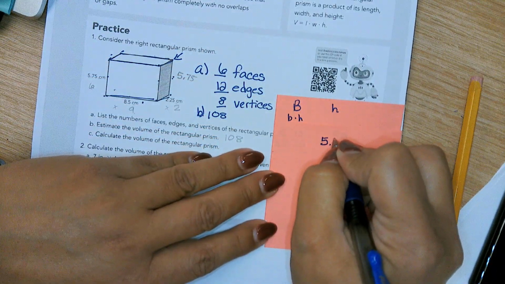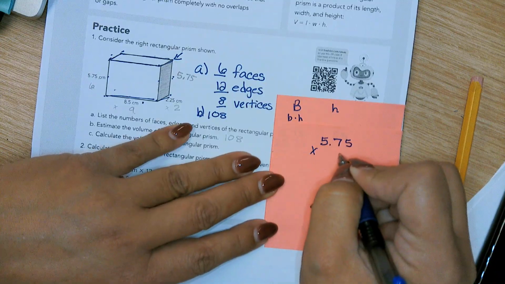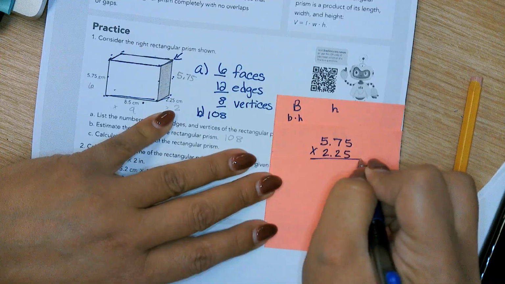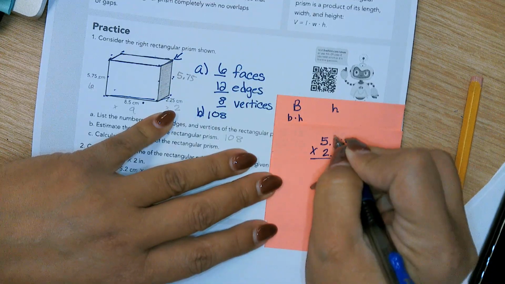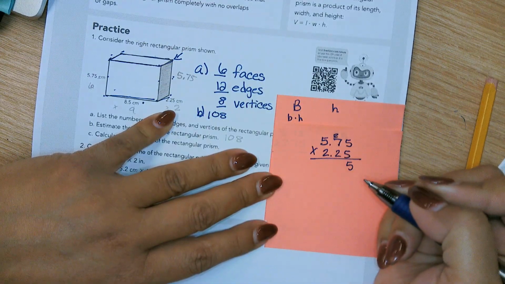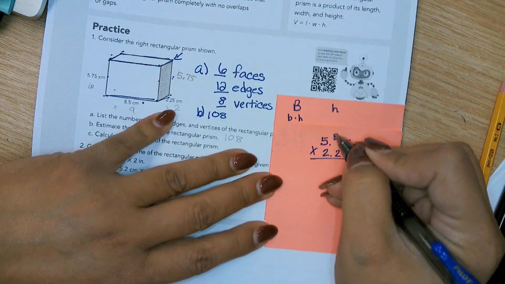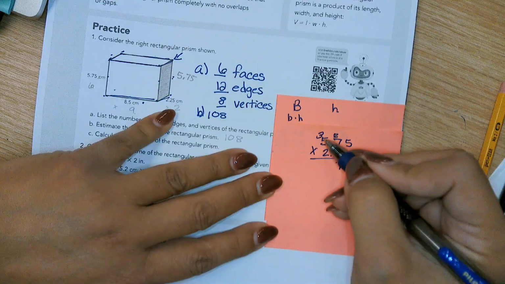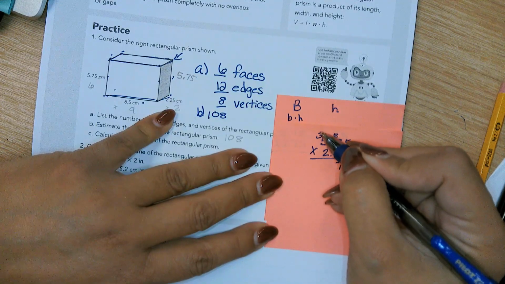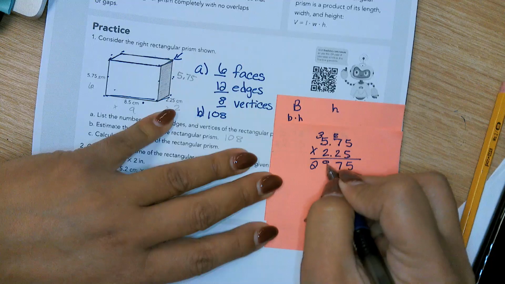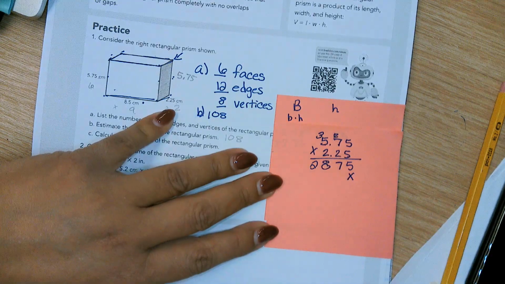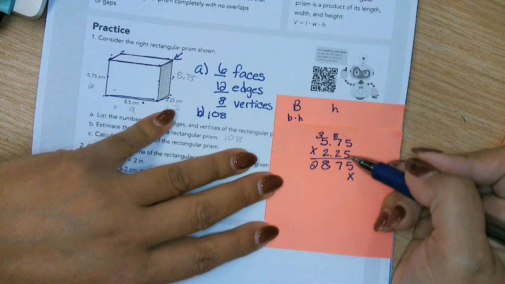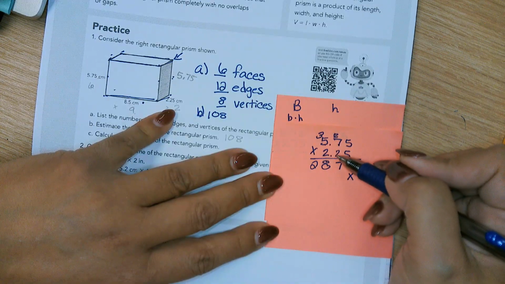So 5.75 times 2.25. 5 times 5 is 25. 5 times 7 is 35, plus 2 is 37. 5 times 5 is 25, plus 3 is 28. And I'm going to put an X there. That's a placeholder because I'm no longer using this place value, no longer using that number. And I'm going to move on to the next one.